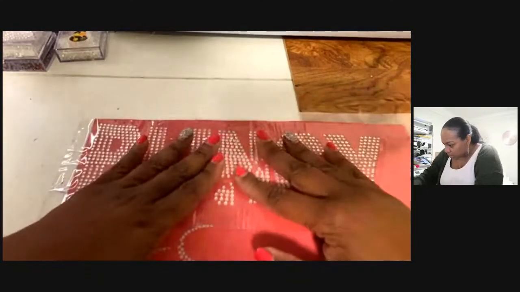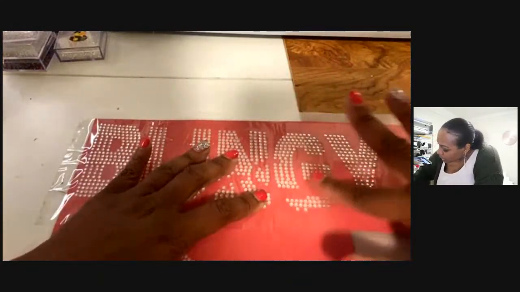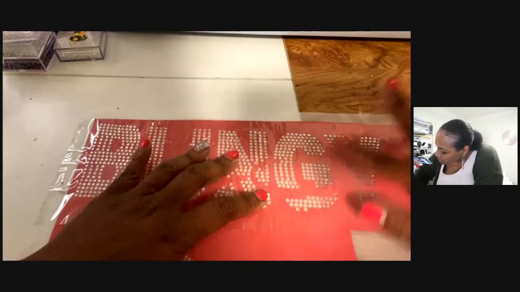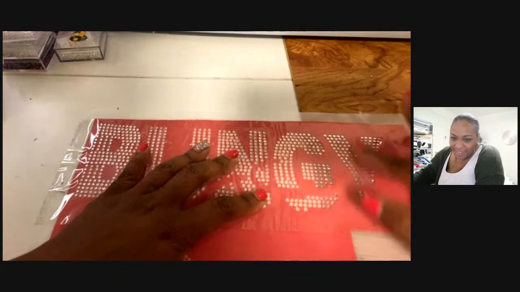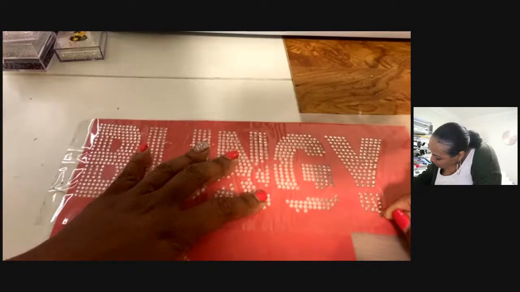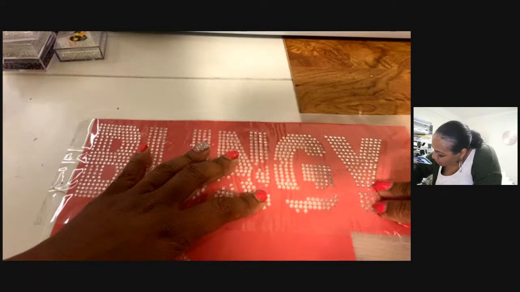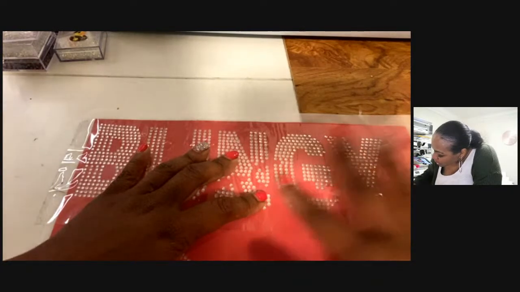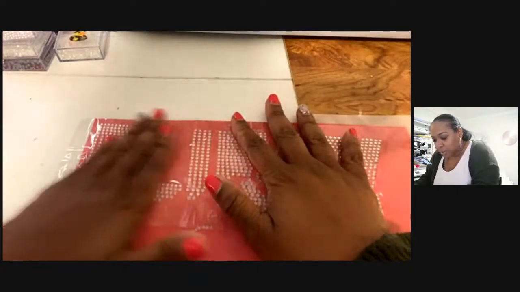But it looks like we are all good now. And I am just going to use my fingers to get them all together. And move some down a little bit because the Y jumped a bit, but we're not worried about that. So if you win this shirt, just know that some of the rhinestones may be a little bit shook.